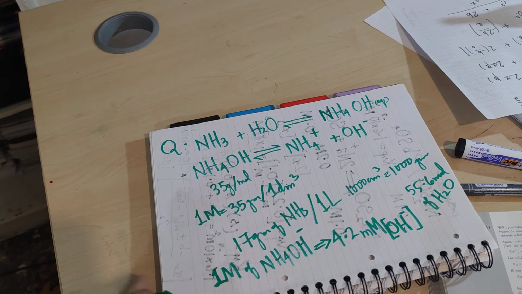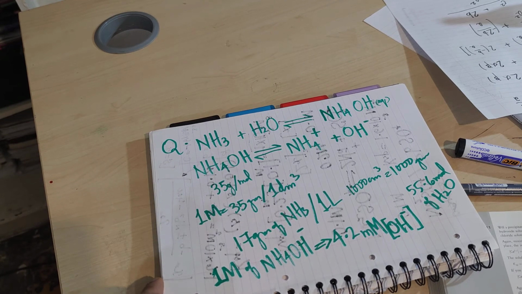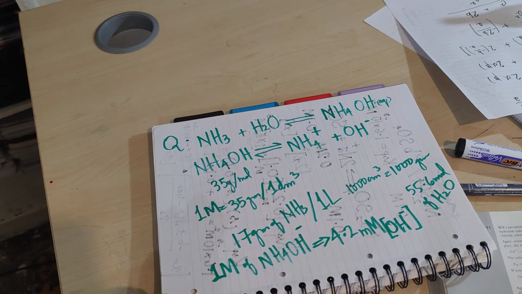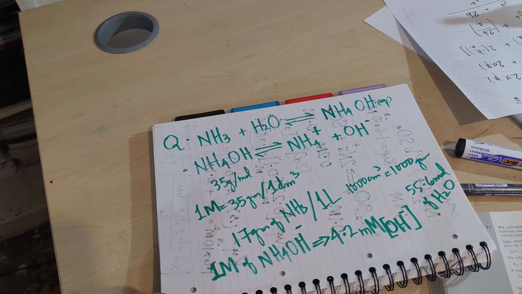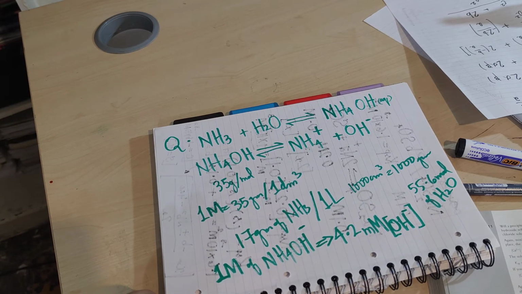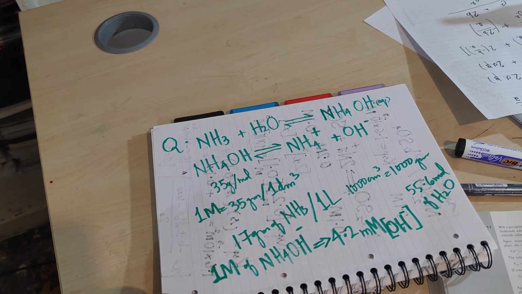So this question is basically asking you to compare the solubility products, and lower solubility products would mean a higher chance of precipitate formation.